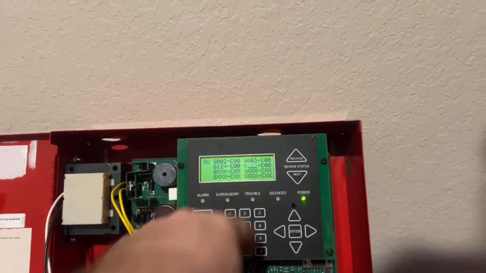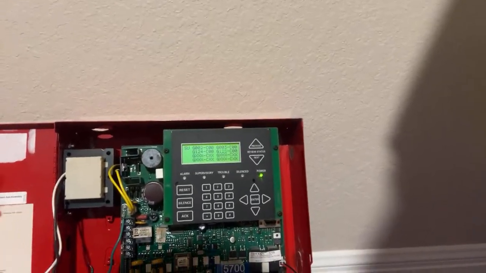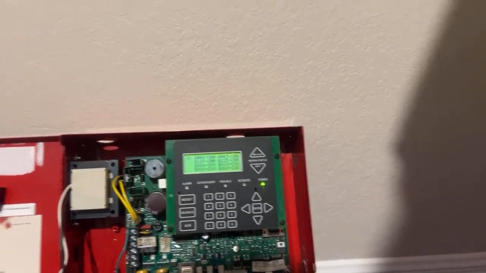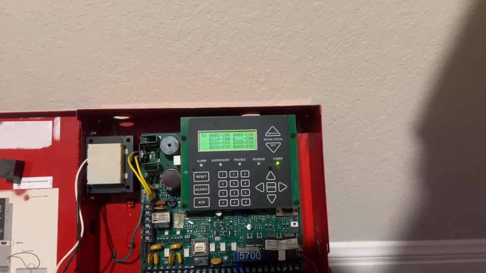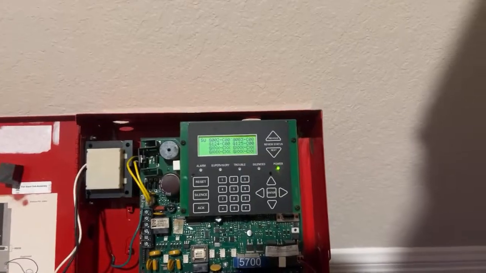The C right here is for the cadence, if you want to set the cadence. There's a list of them somewhere, but I know 0 is constant output. I think 1 is single stroke, but yeah.